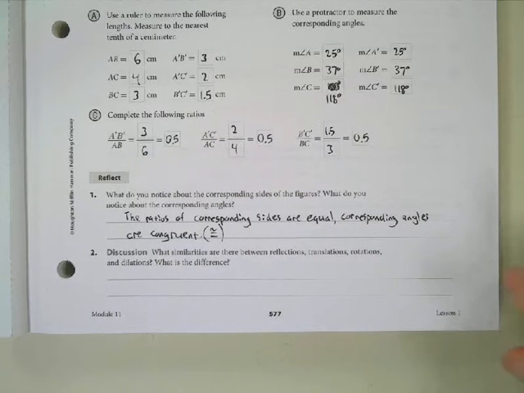All right, number 2. What similarities are there between reflections, translations, rotations, and dilations? So what are the similarities? Anyone want to raise your hand and tell me what are some similarities between those transformations? Yeah, Jason?